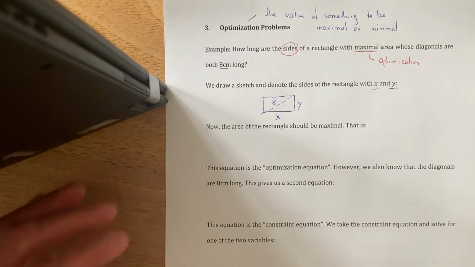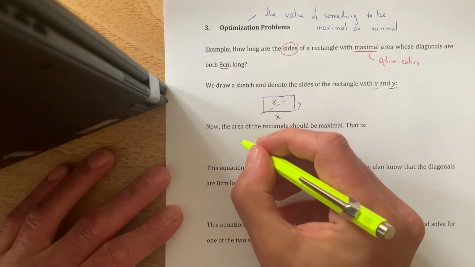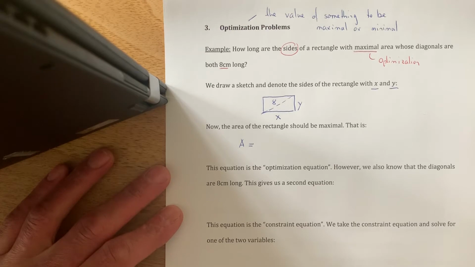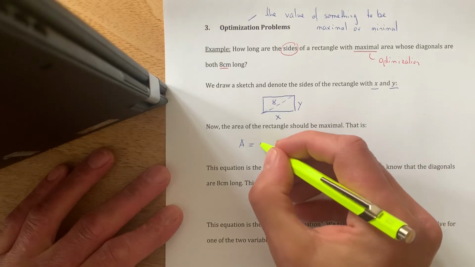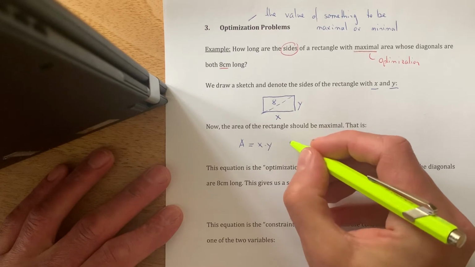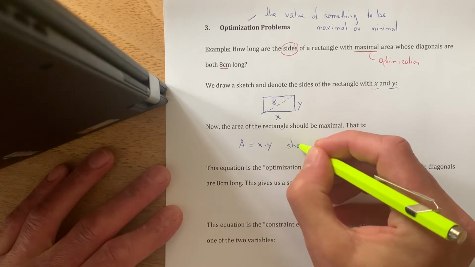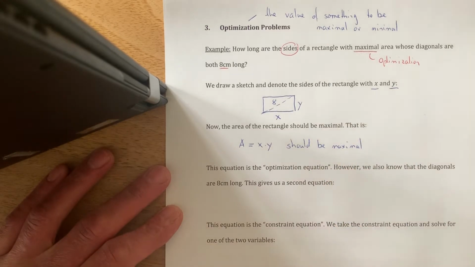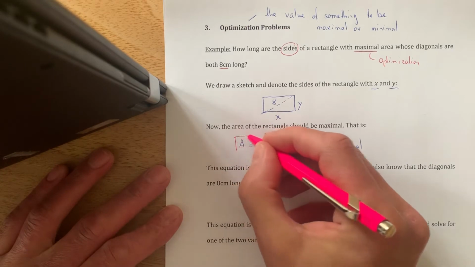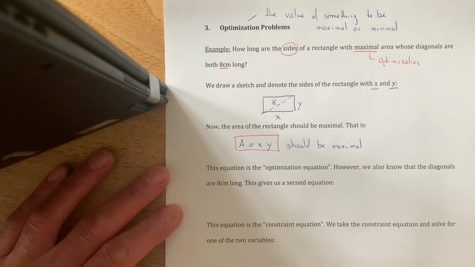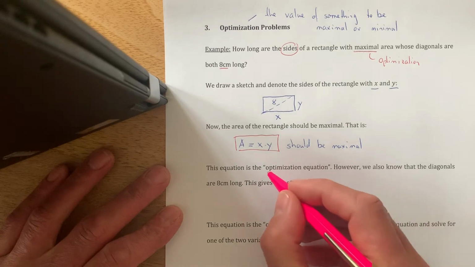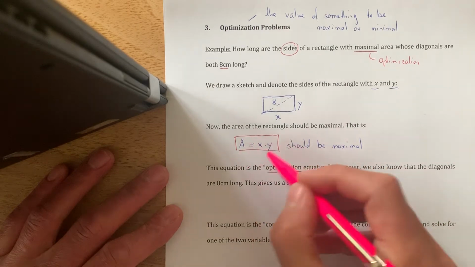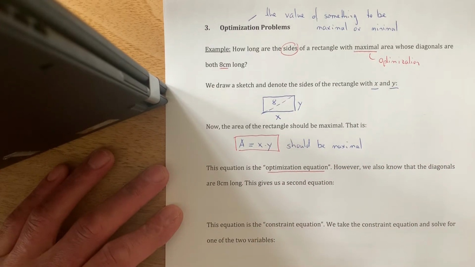So what do we want? Well, we want the area of that rectangle to be maximal. So how do we calculate the area of a rectangle? Well, that's clear. That's just side times side, and this should be maximal. Okay, so here we have a first equation describing the area of the rectangle. This equation is called the optimization equation.